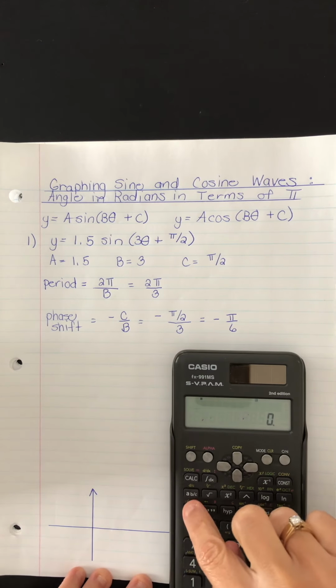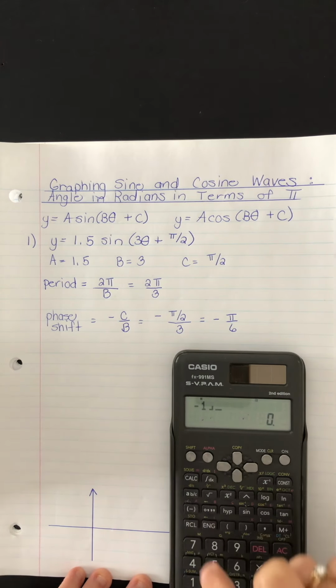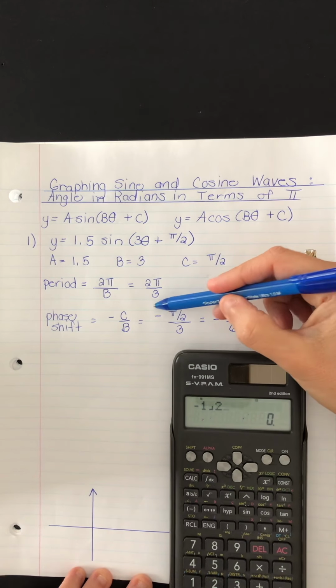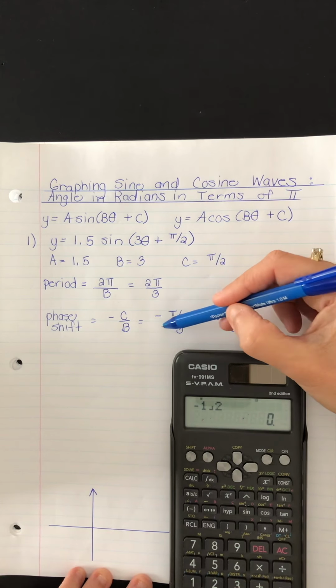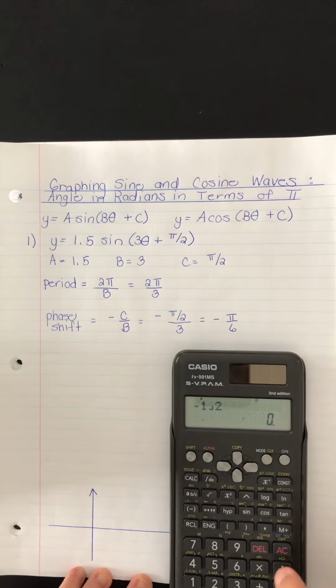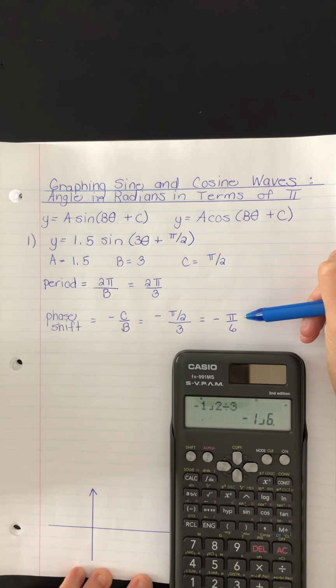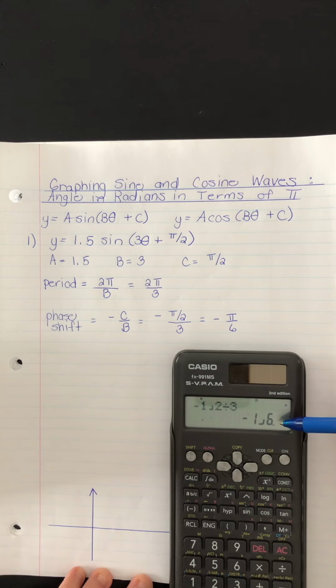So you could do this, negative 1 over 2. So that's the numerator, negative 1 over 2, and then divided by 3 equals, and you get negative 1 over 6. Just make sure that when you write your answer, this is negative 1 over 6 multiplied by pi. So it's negative pi over 6 that you write on your page.